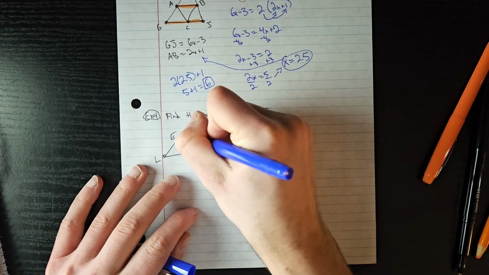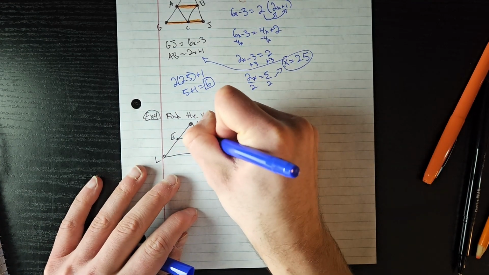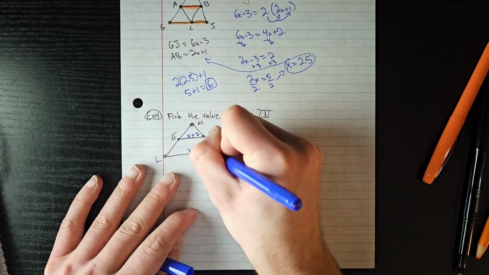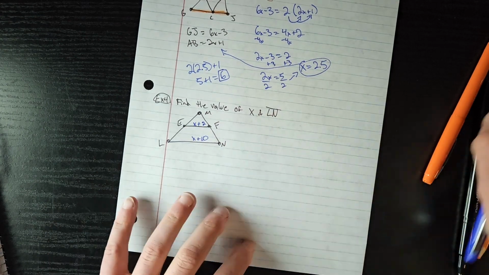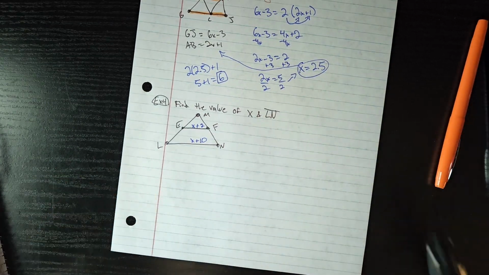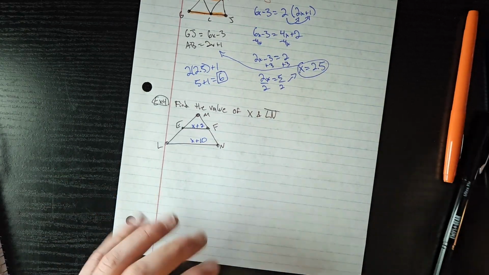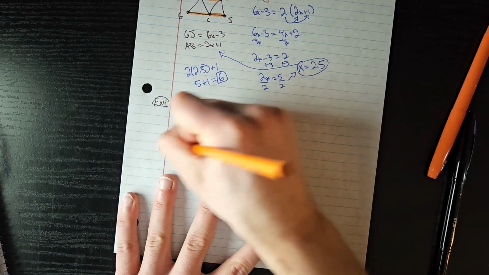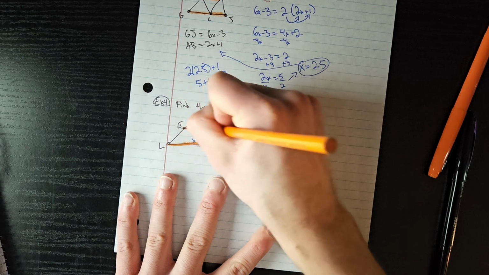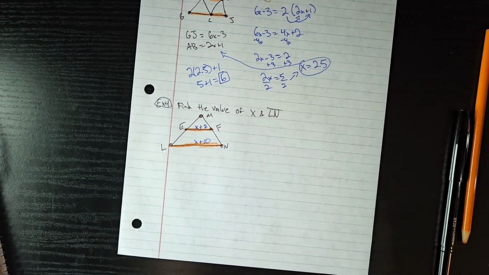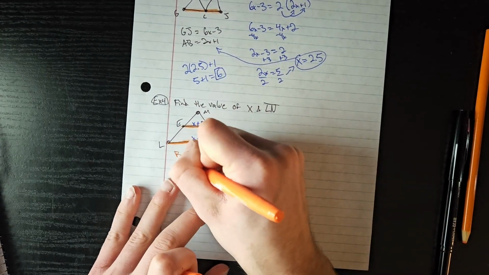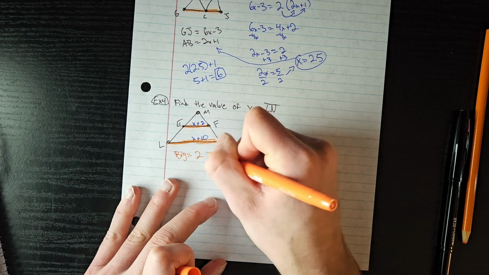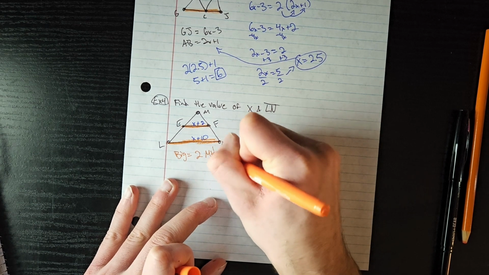Well, I have x plus 2 here and x plus 10 down here. And again, taking the big segment and the mid segment, I can write out an equation. I can do big equal to 2 mid.